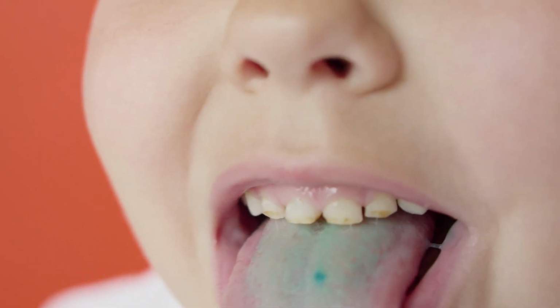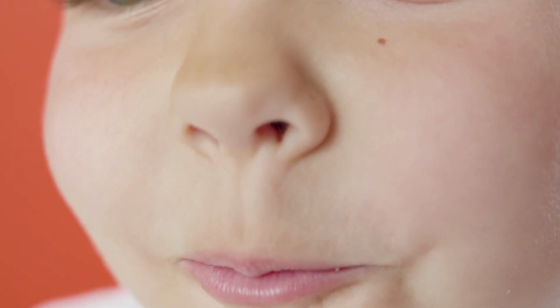The tongue is one of the most fascinating organs in the human body, and it plays a crucial role in a variety of functions, from speech and taste to digestion and oral hygiene. In this video, we will explore the anatomy of the tongue, its different parts, and the important roles it plays in our daily lives.